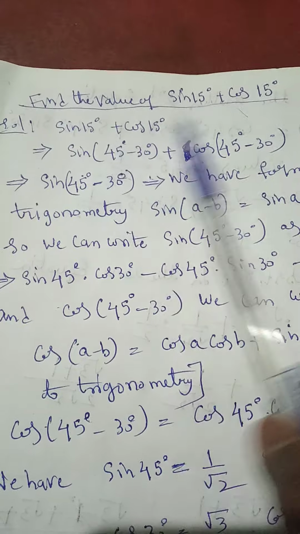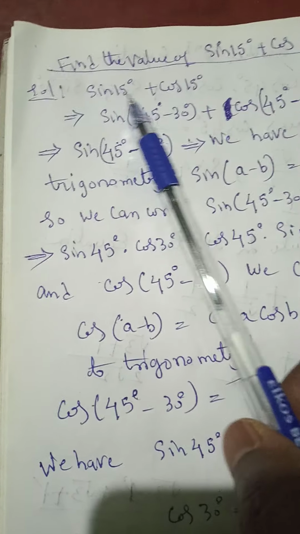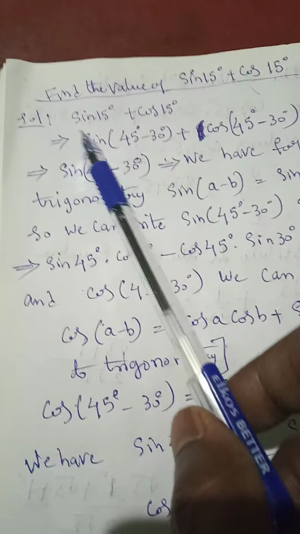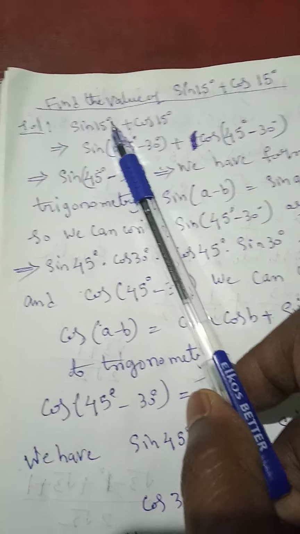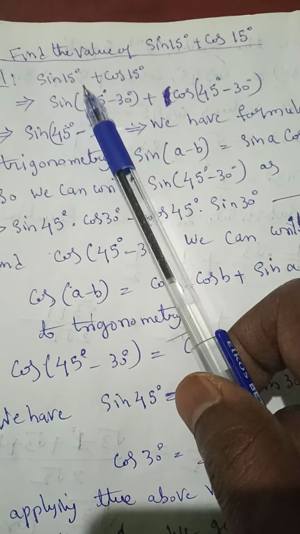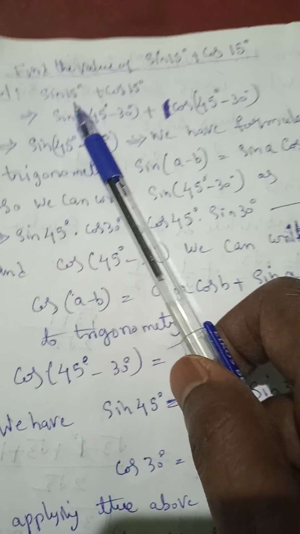So according to the question, we have sine 15 degrees plus cos 15. We can write this sine 15.